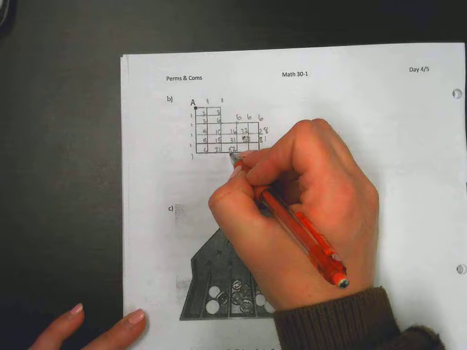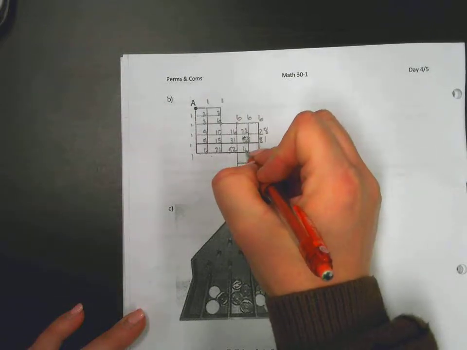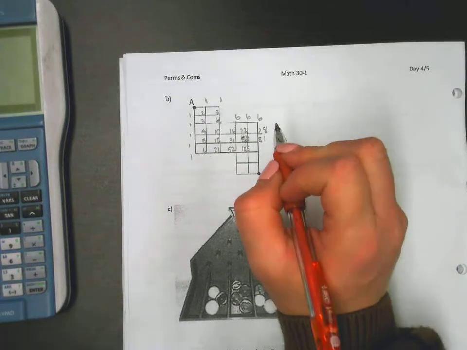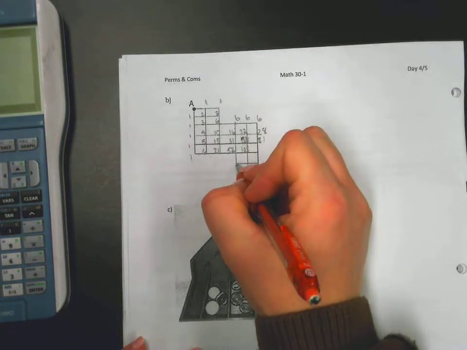Okay, and so to get to this location here, the only way I can get there is from the 52, and there's no other value to add, so this has to be 52. Same with this location, has to be a 52.